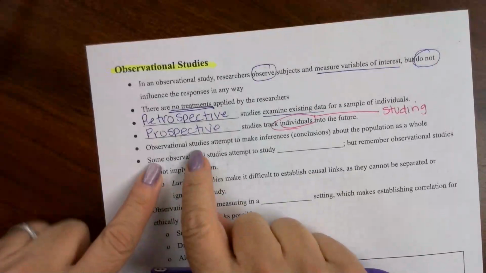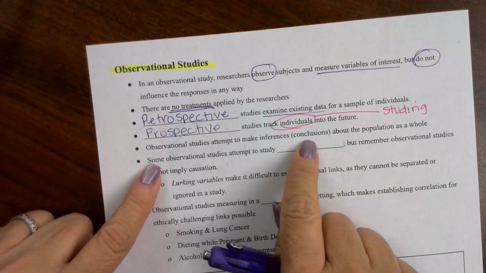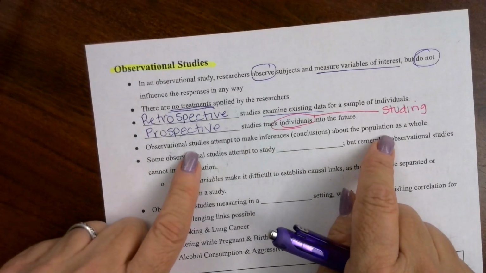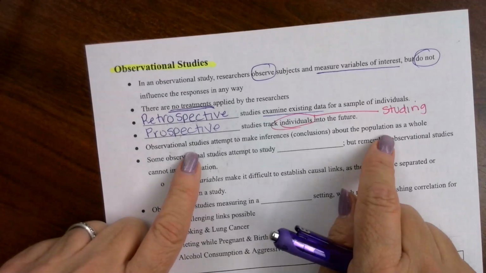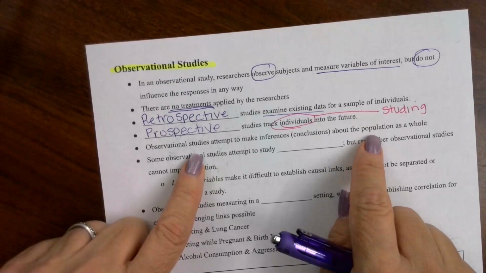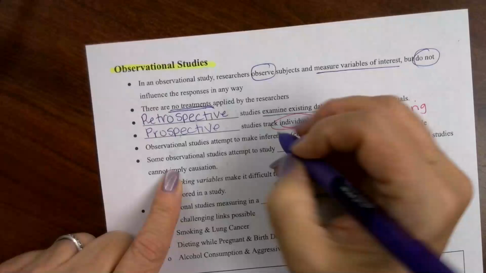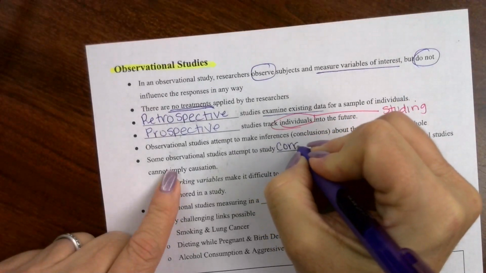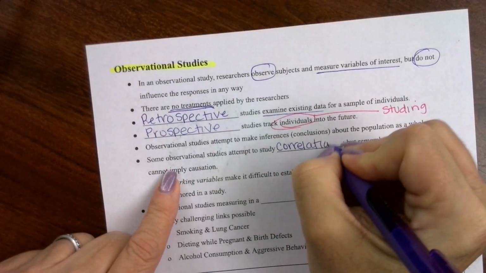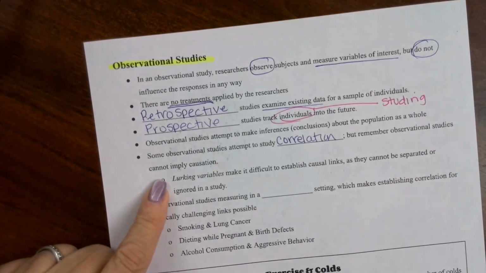Okay, so observational studies attempt to make inferences. So we're going to make conclusions about the population as a whole. We're going to look at a sample, and then based on the sample, we're going to make an inference on the population. Some observational studies attempt to study correlation. But remember, observational studies do not imply causation.